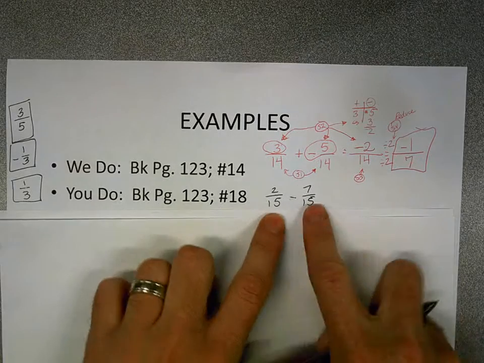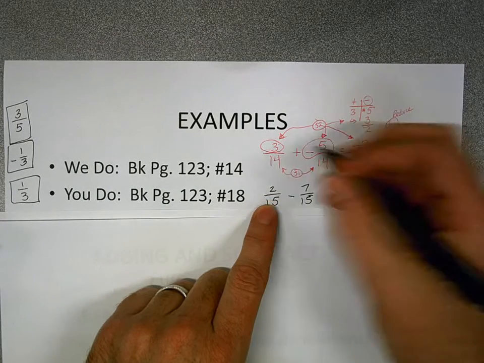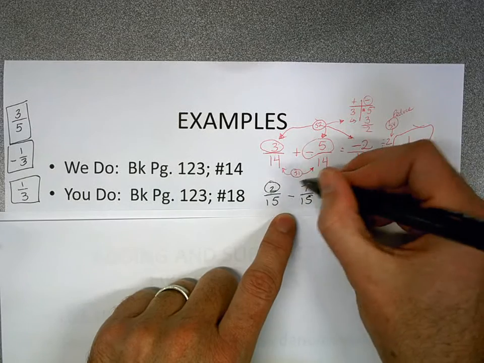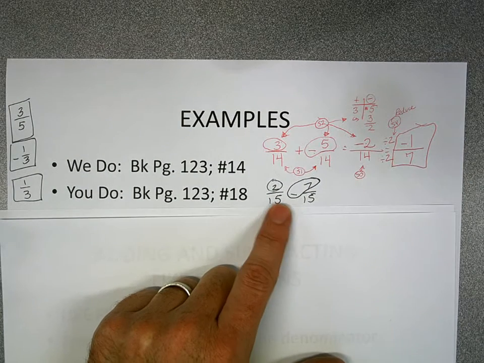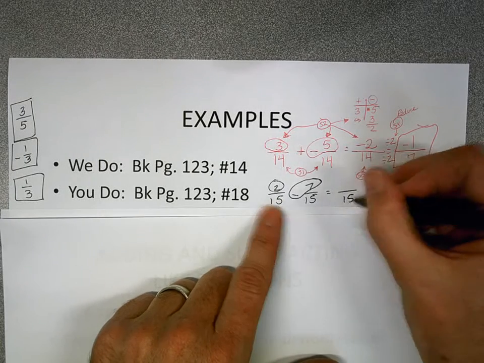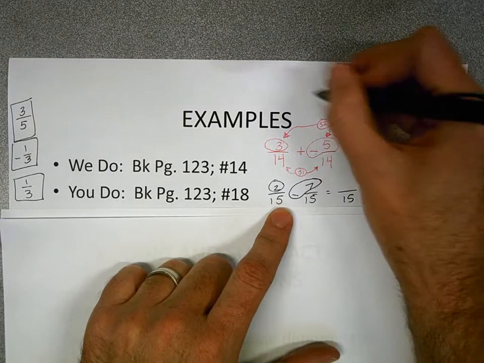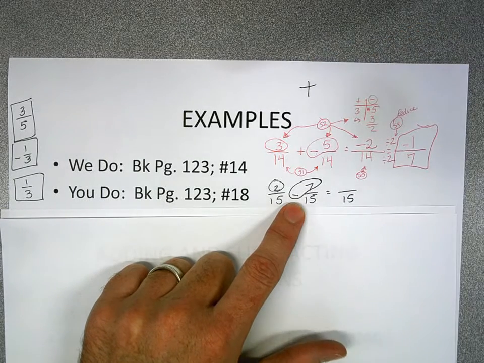Step 1, we have common denominators. Step 2, I'm looking here. I have 2, and I have a negative 7. Right? 2 minus 7. So, my denominator stays as 15. 2 minus 7. Now, if you did not see that, you are the person I'm talking to when I say you need a circle.